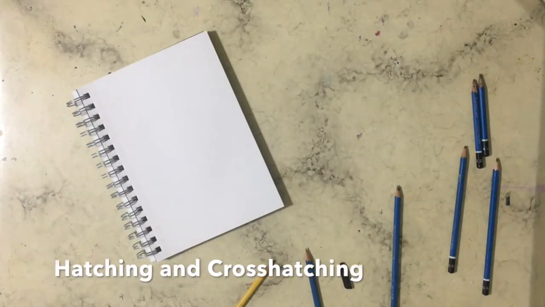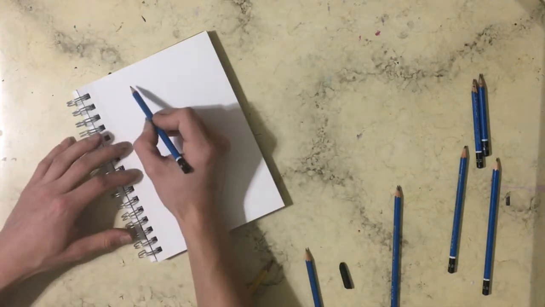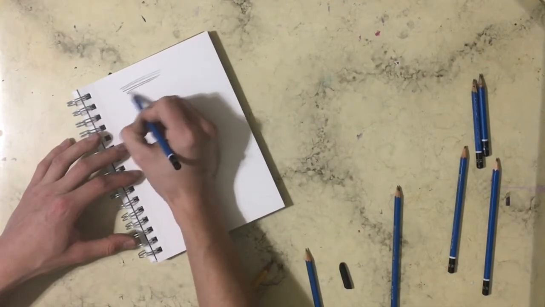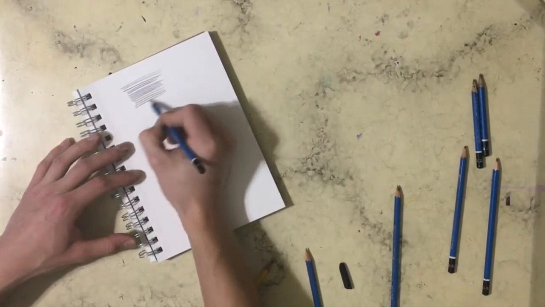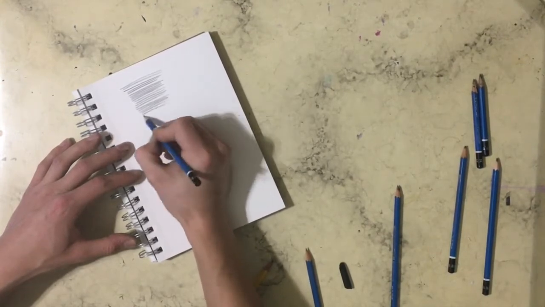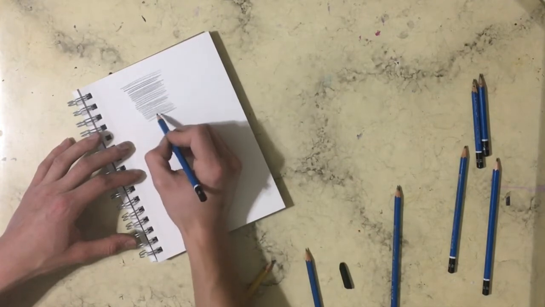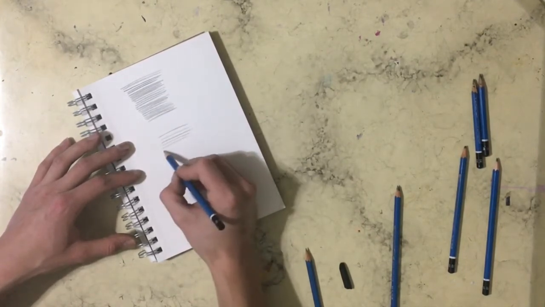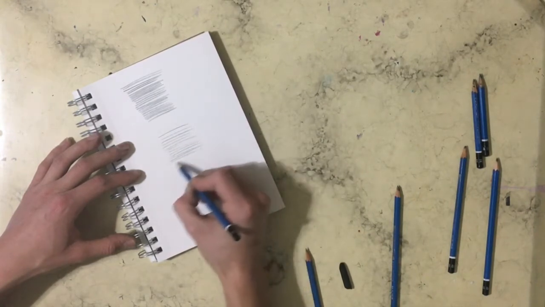Okay, let's talk about hatching and cross hatching. Hatching is when you place a series of marks next to each other that creates an area of value. And as you can see these marks. Okay, if you place the marks closer to each other, you're going to get a darker value. If you place them farther away from each other, you're going to get a lighter value. Okay?